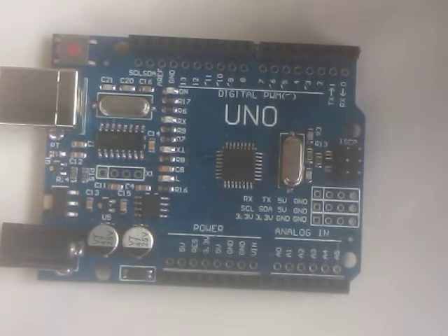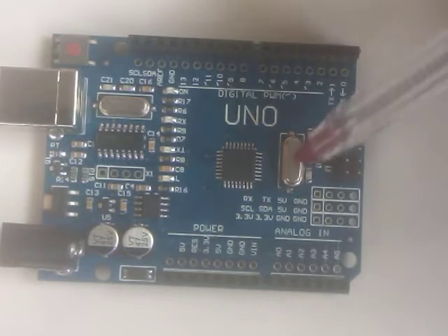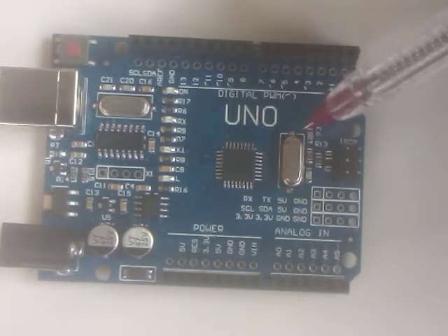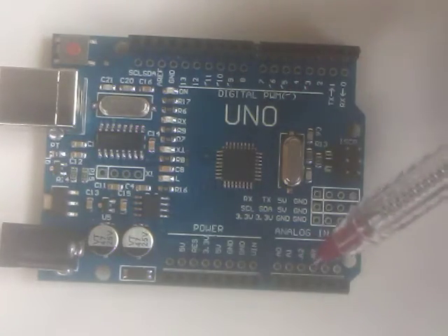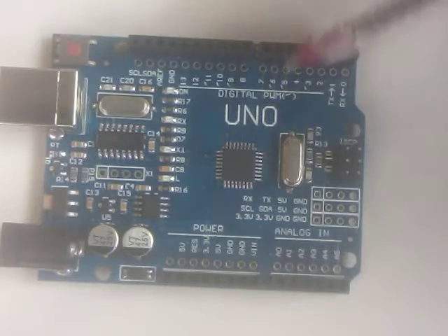But for now, it's good for us to know that the GPIO pins are actually made up of the digital pins and the analog pins, which are used to interact or interface with the outside world.